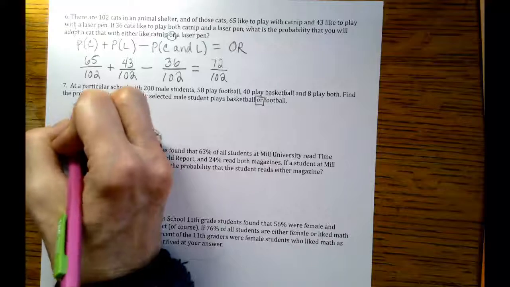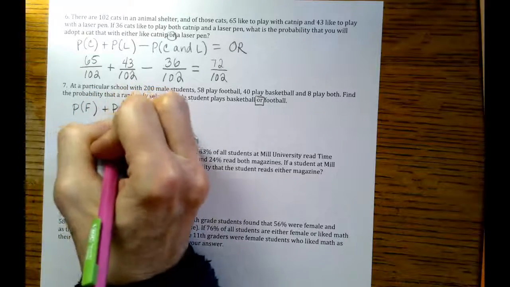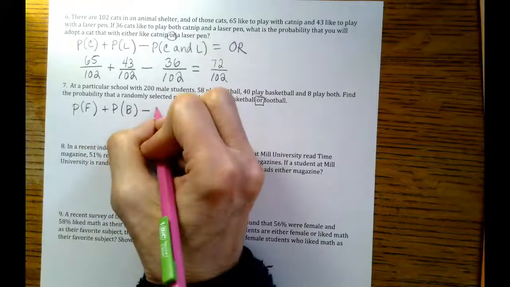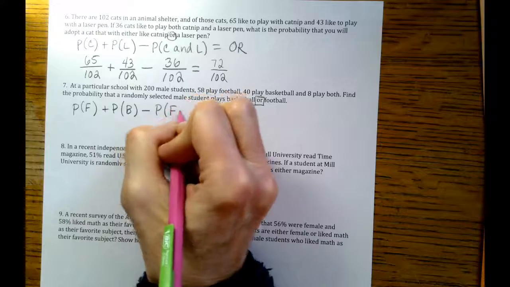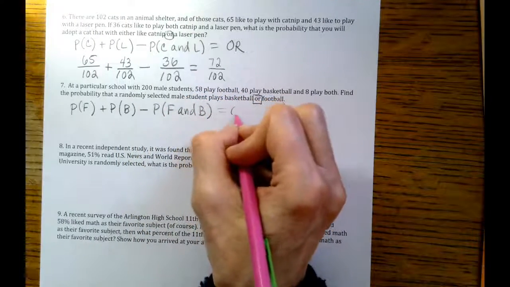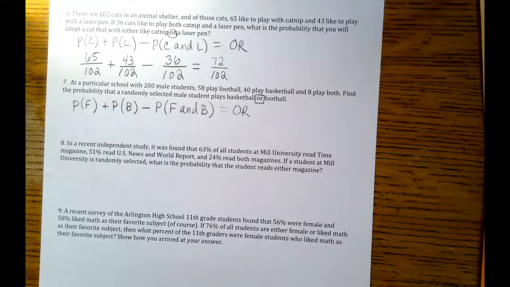So it's the probability that a student plays football plus the probability that the student plays basketball minus the probability that they play football and basketball. And that's going to give us our or. And I'd like to write that out just because of some of the more challenging problems that we work with here.